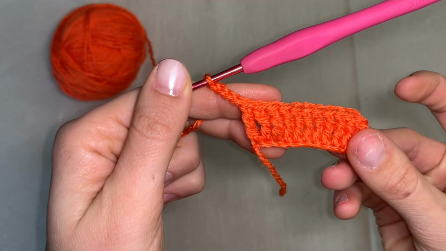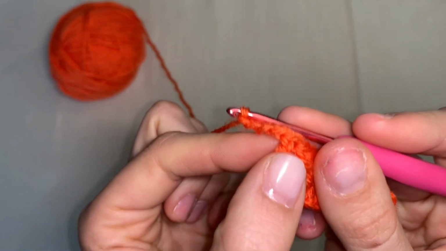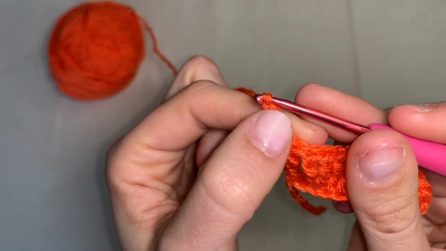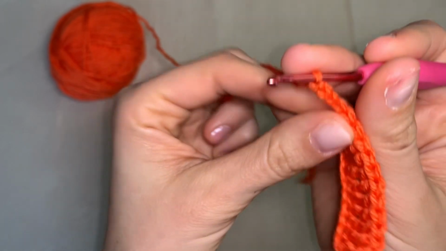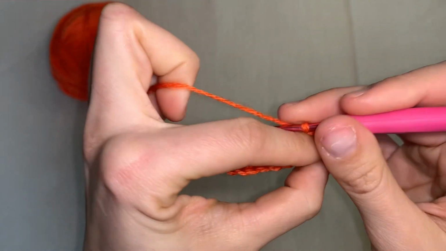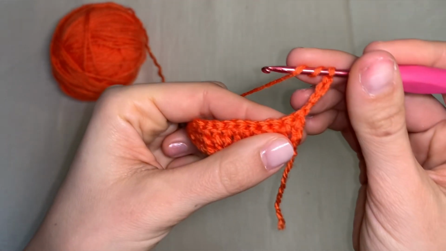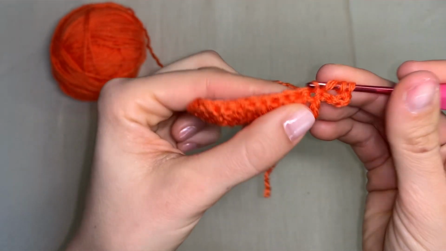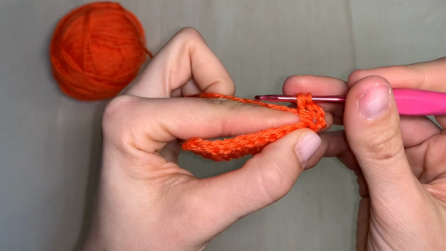Okay, now we have reached the end, and then remember you have to chain 4, and then you will turn now and be able to continue working. So can you see? It's the same as what we've done at the beginning. We skip 4 and then we start working. So now we chain 4 and then we continue working.